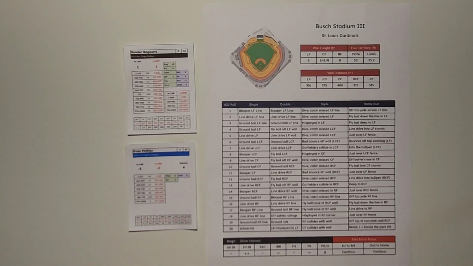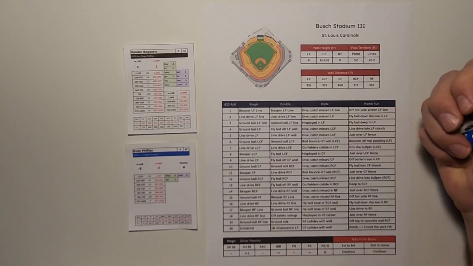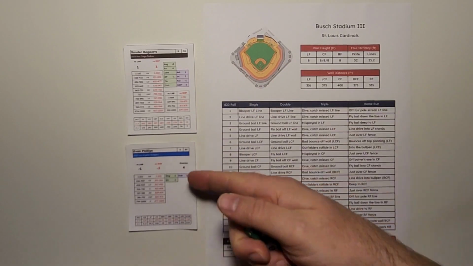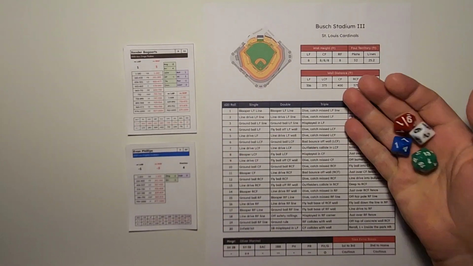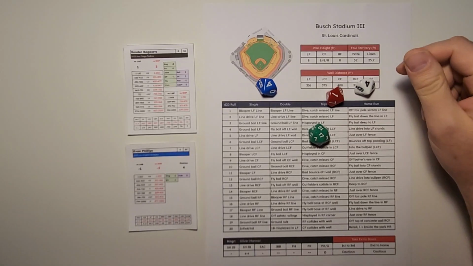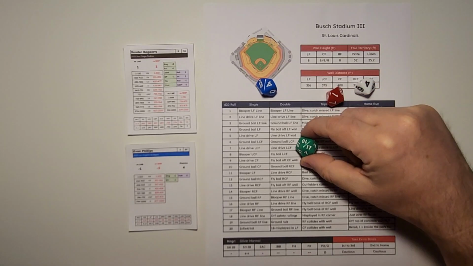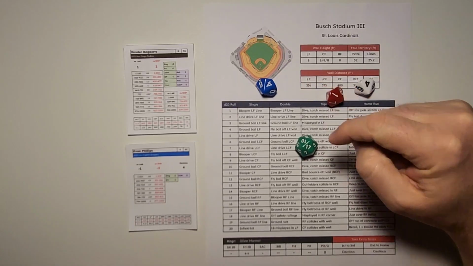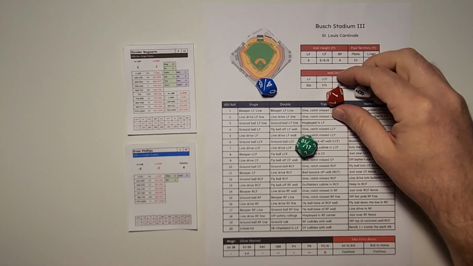All right, so let's try to show how this will work in reality. So I've got Xander Bogaerts against Evan Phillips, and we're just going to play them straight up like there's no advantage or disadvantage. So a 17 would go to the pitcher, a 144, that's not a hit.